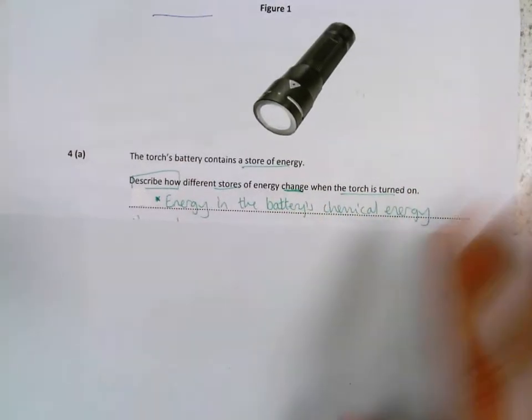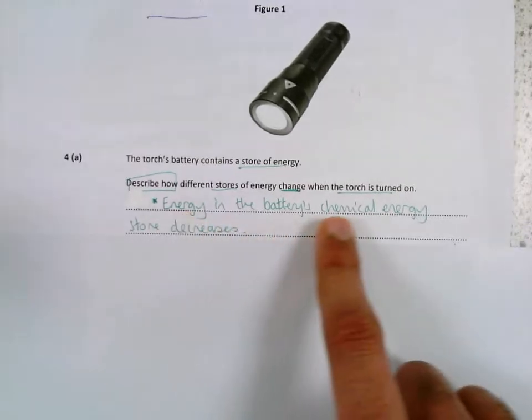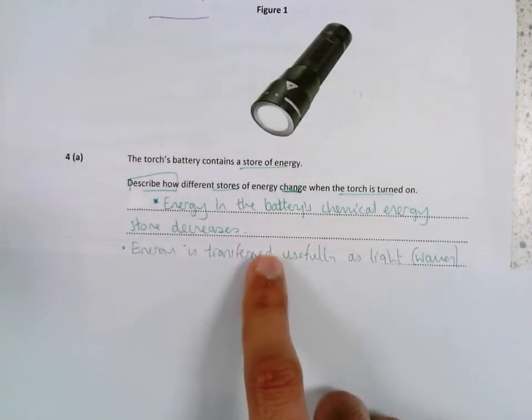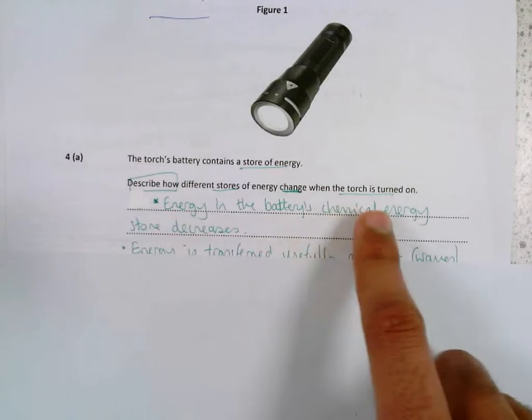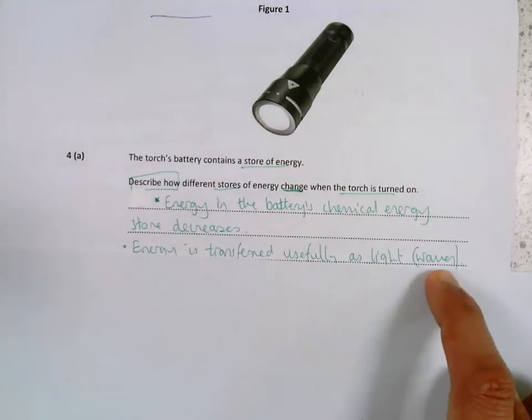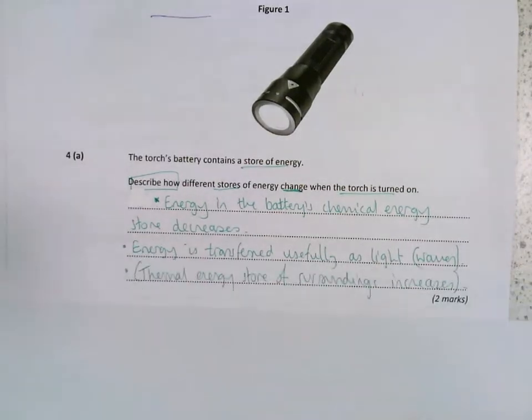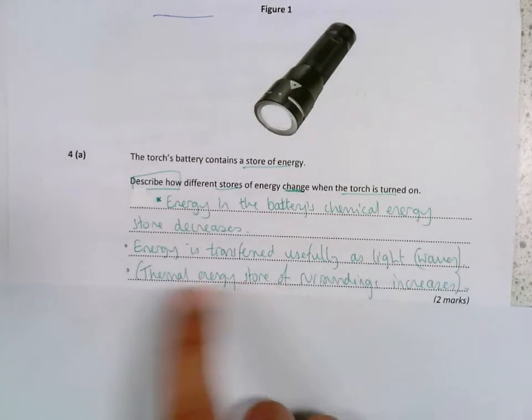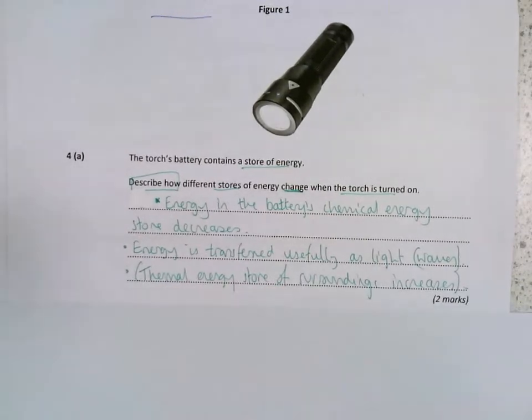So, energy in the battery's chemical energy store decreases, and we know that because as the light remains on, the chemical energy store will go down because that energy is being transferred from the battery. We know that energy is transferred usefully as light waves, so that is the energy transfer taking place. Now remember, you can always say thermal energy store of the surroundings increases because that always happens as well.